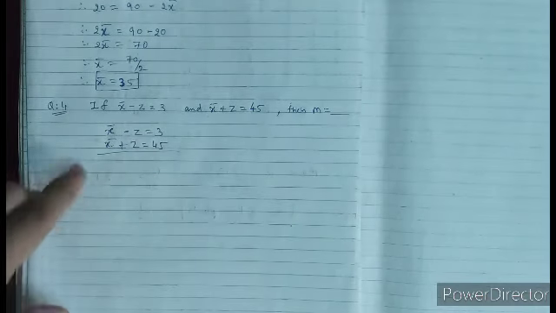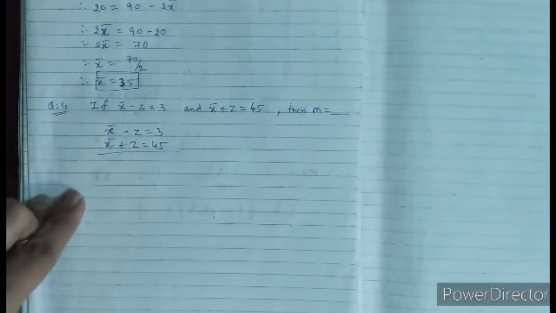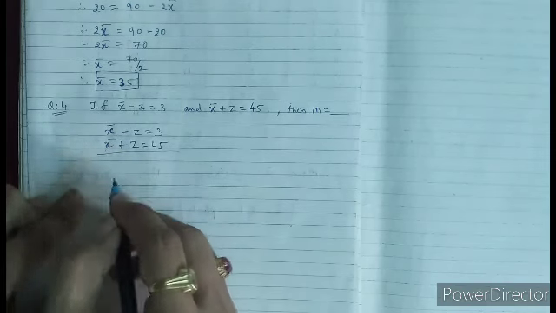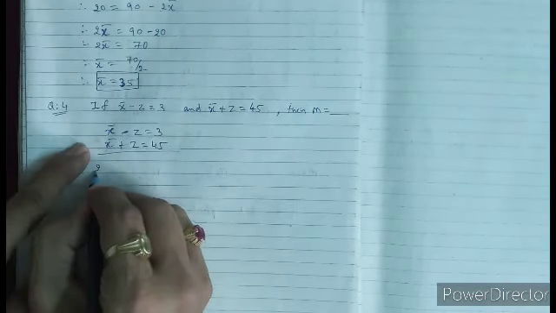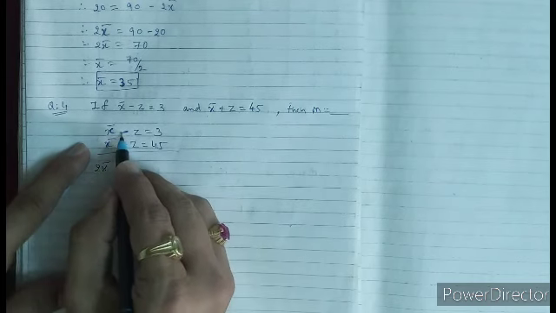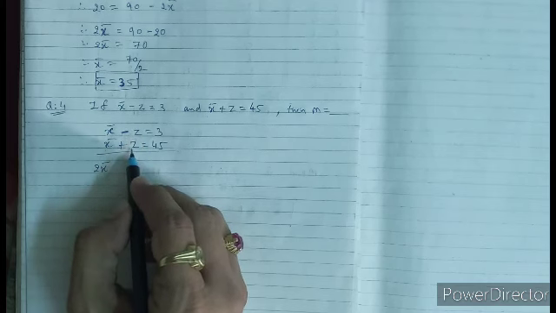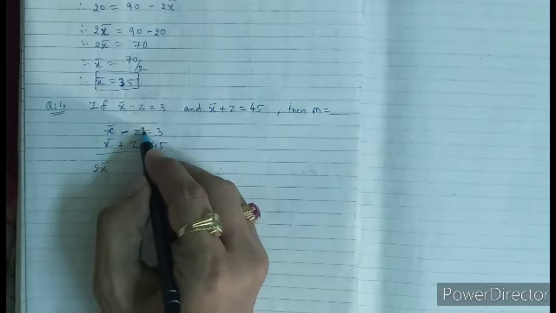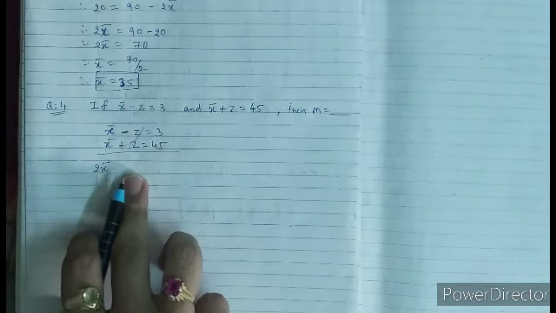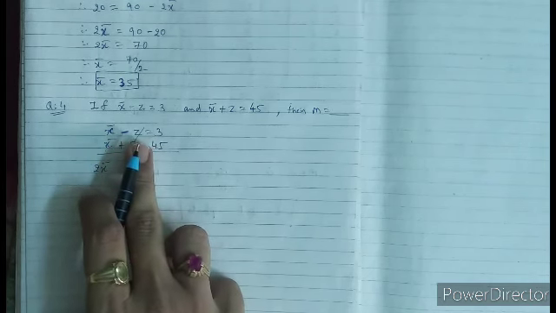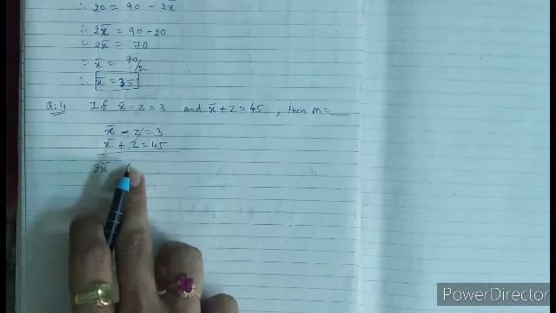If we add both of these equations, we can see here both the x bar terms are positive. So x bar plus x bar will be 2x bar. Here both the z terms have opposite signs, that is negative z and positive z. They can be cancelled out, or we can say this is elimination of z. One positive, one negative z, it is called elimination of z.